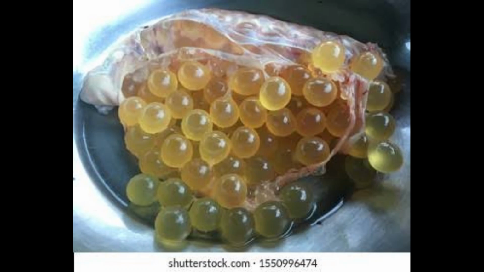Then another very important part of catfish eggs is called the oil globule. The oil globule provides energy to the developing embryo and also helps to regulate buoyancy in the water.